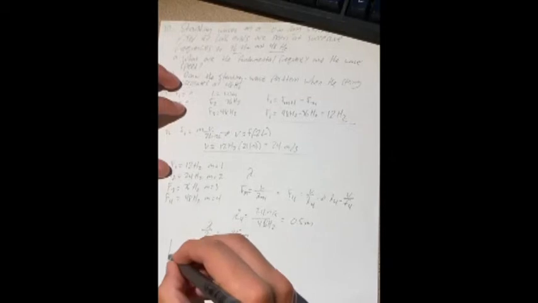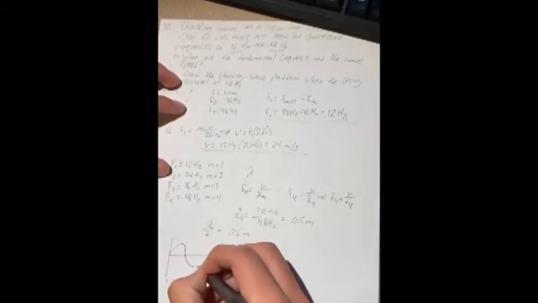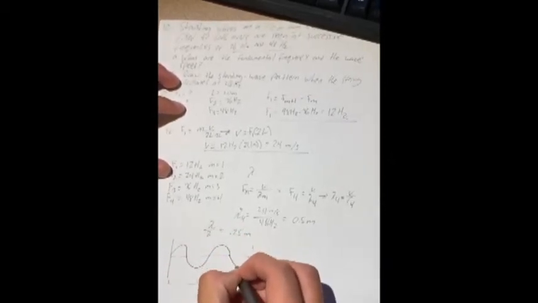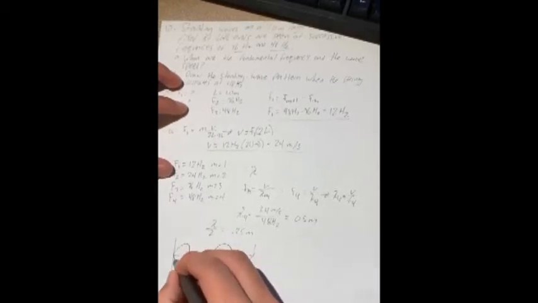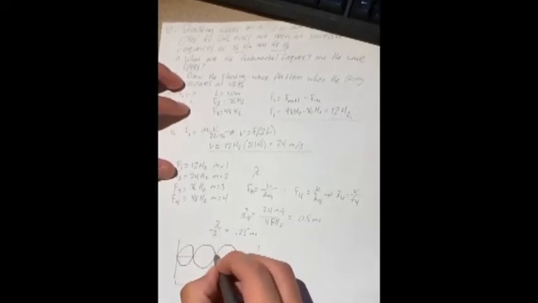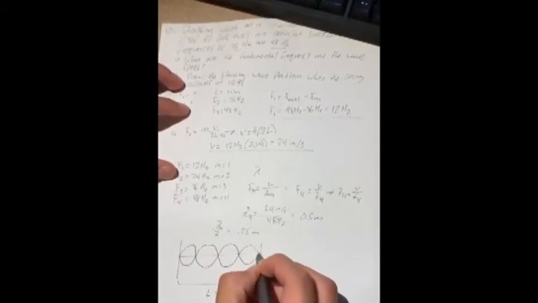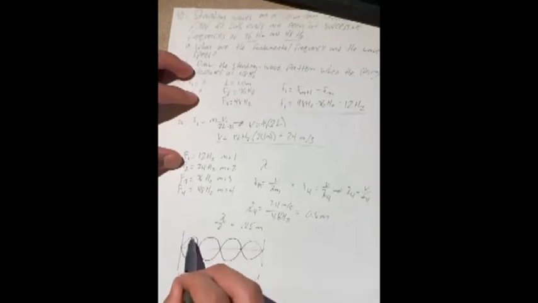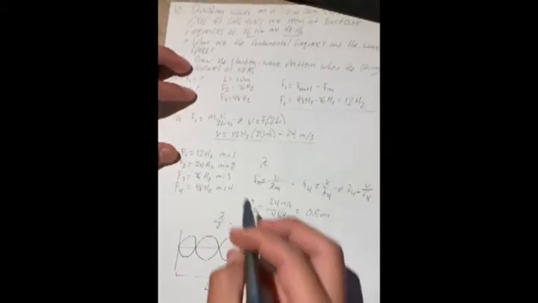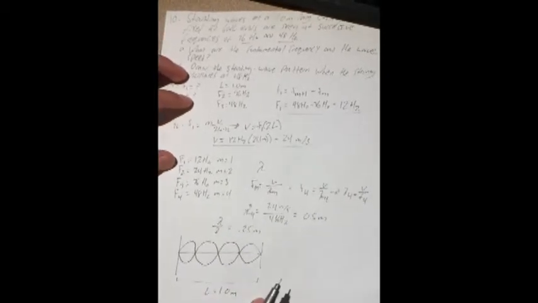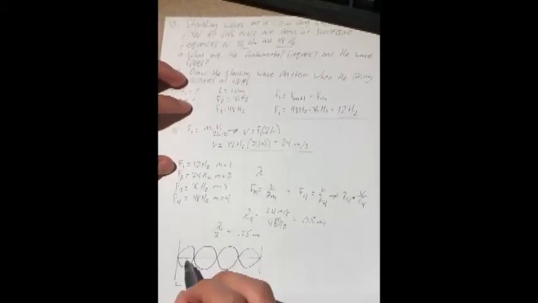It's going to look something like that. As you can see here, there are 4 antinodes corresponding to m equals 4. And the full length of the string is 1 meter, and the wavelength is 0.5 meters.